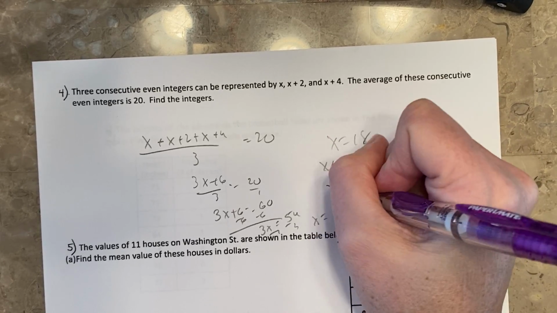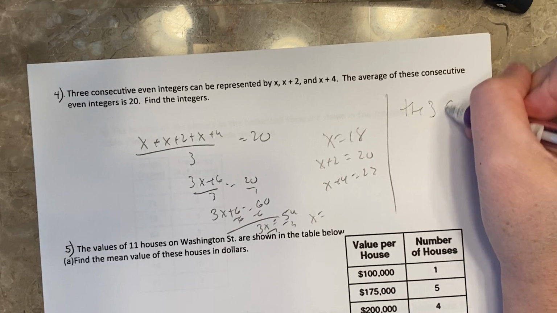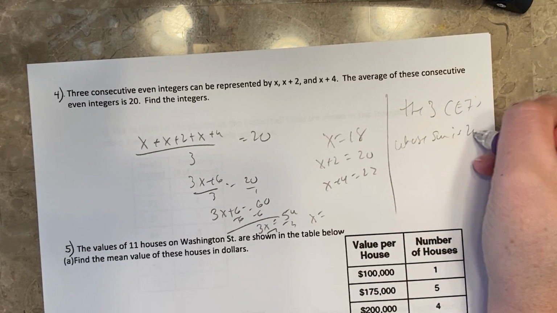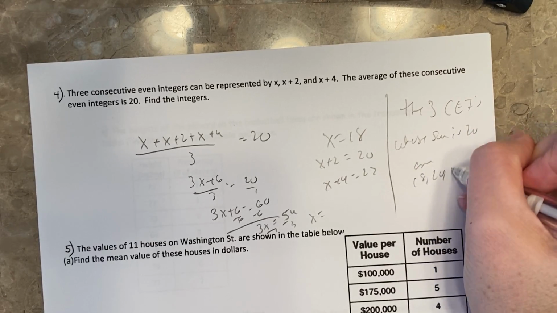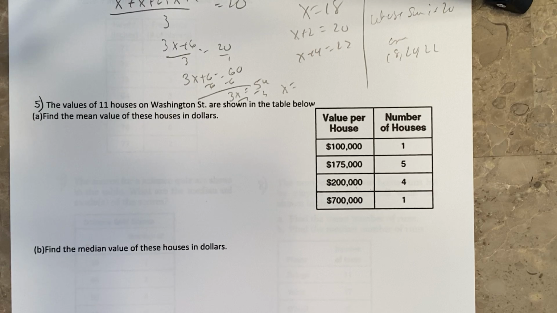X plus 2 equals 20. X plus 4 equals 22. So the 3 consecutive even integers whose sum is 20 are 18, 20, and 22. All right, I kind of rushed because that's not really part of today's lesson. All right, so number 5.